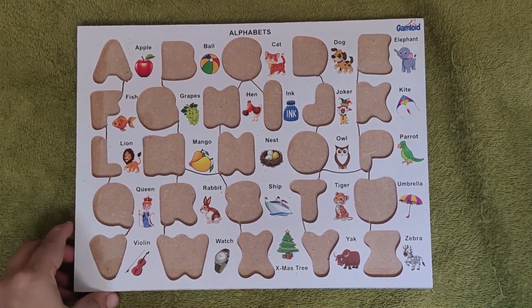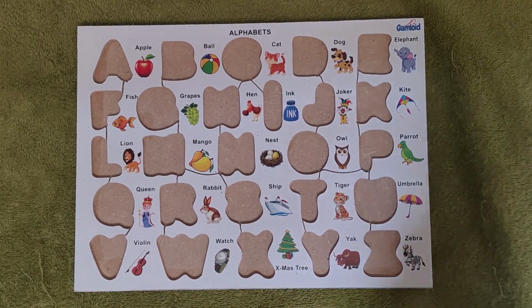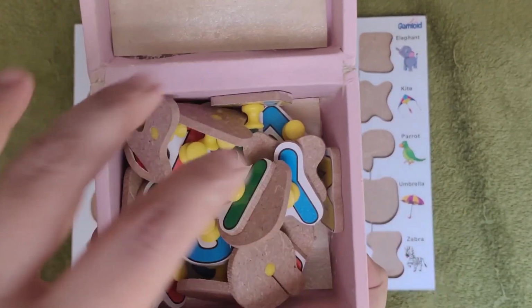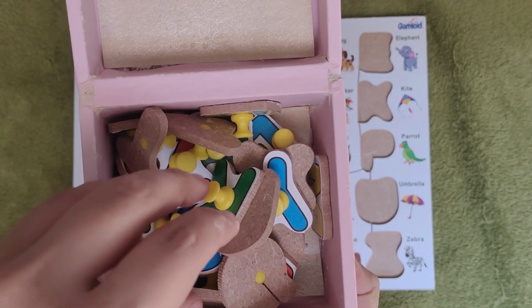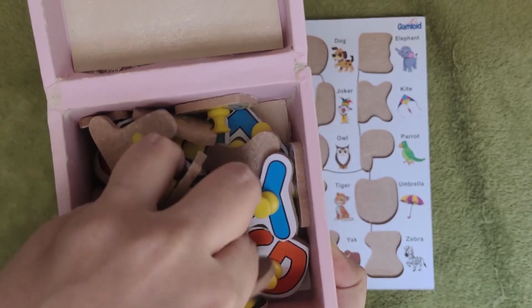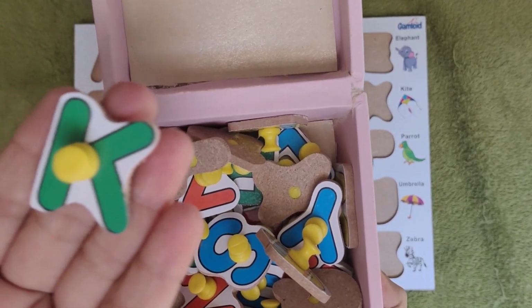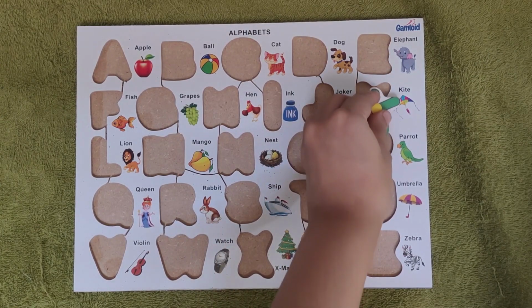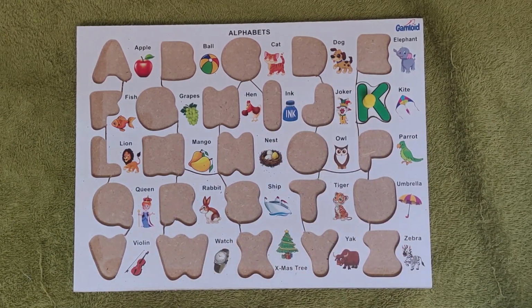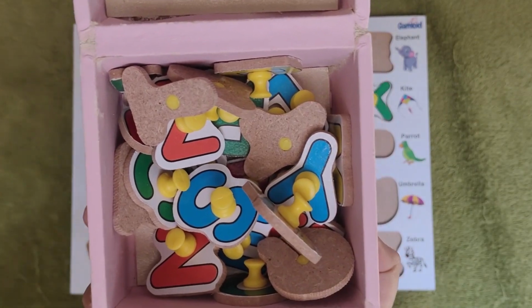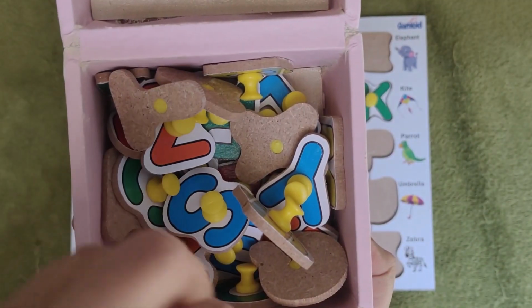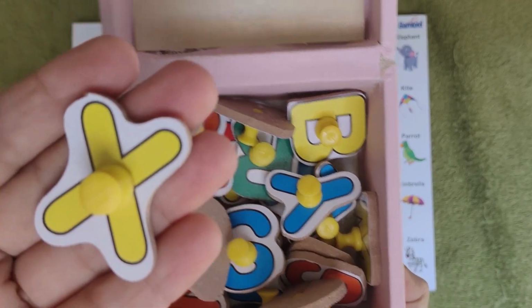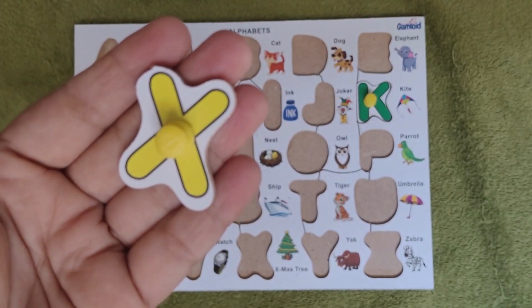Wow! Here I have a puzzle of letters. So we have to put all the letters in the puzzle and we have to fill it. So let's see which letter comes out first. Letter K. Now, what comes out next? Oh, letter X.